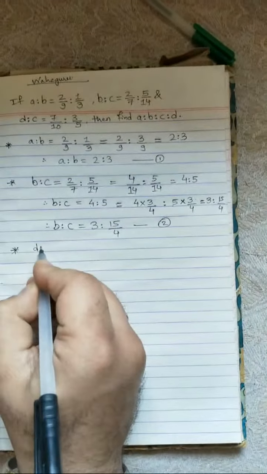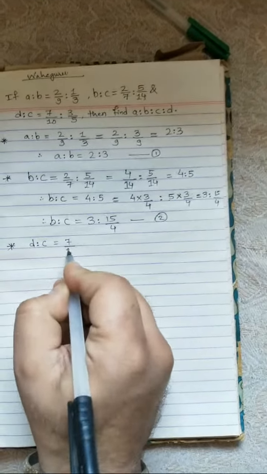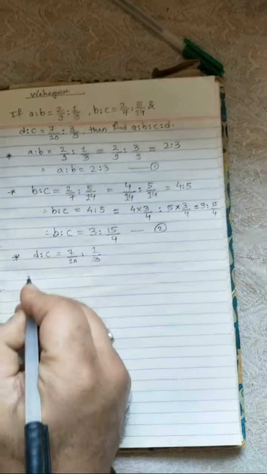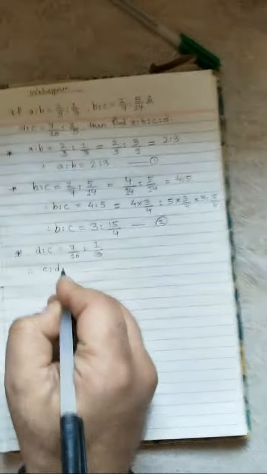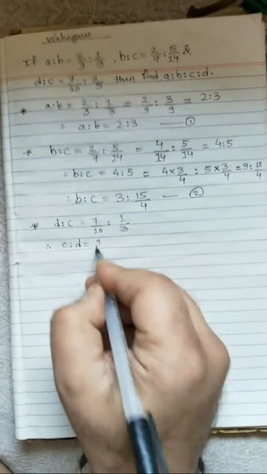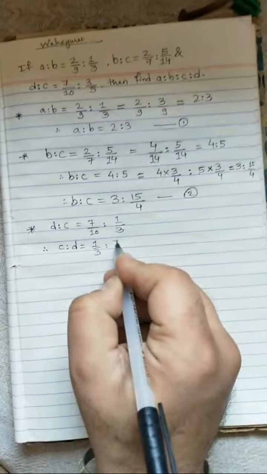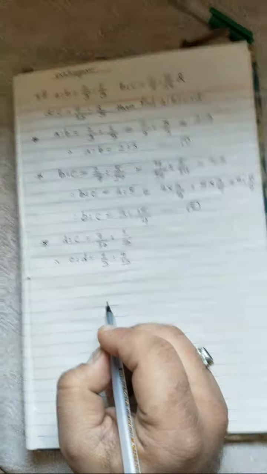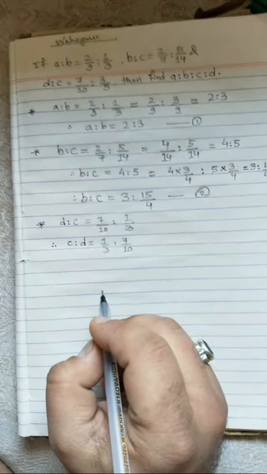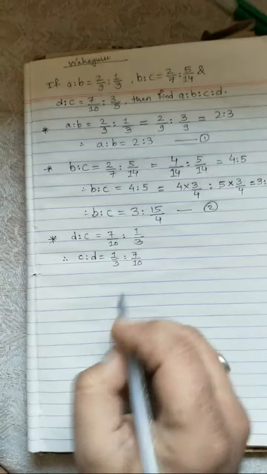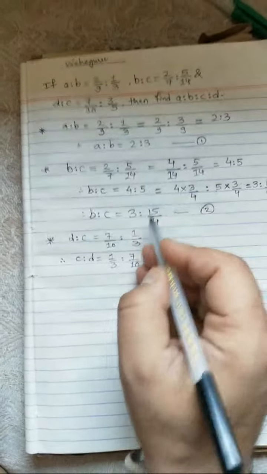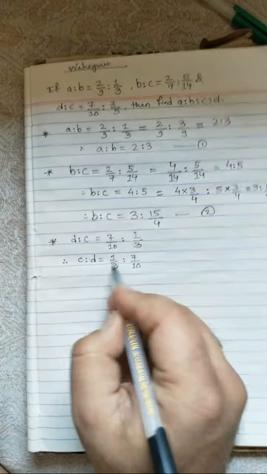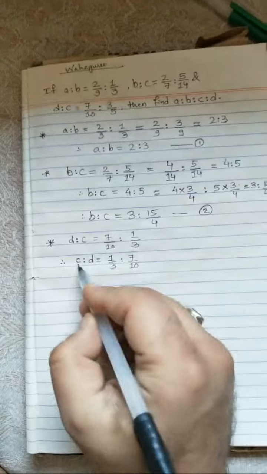Next, it is given D is to C is equal to 7/10 is to 3/5. We'll change the order: C is to D. We'll make it C is to D, and it will become 3/5 is to 7/10. What we need to do is make this C as 15/4, because we have to relate it with this term.